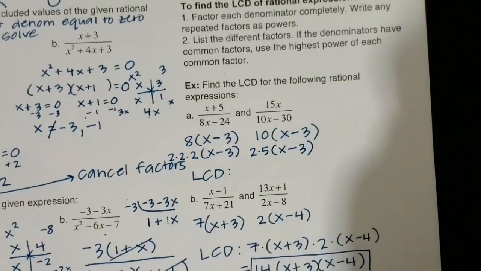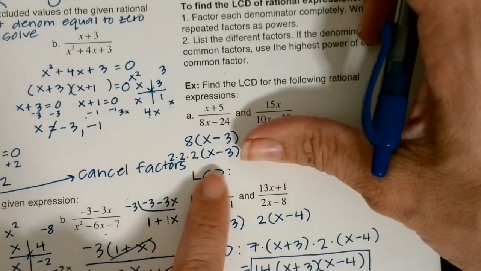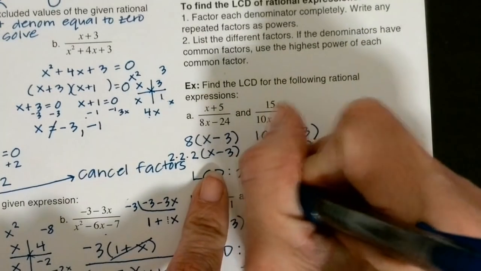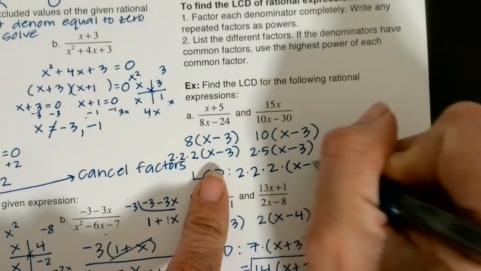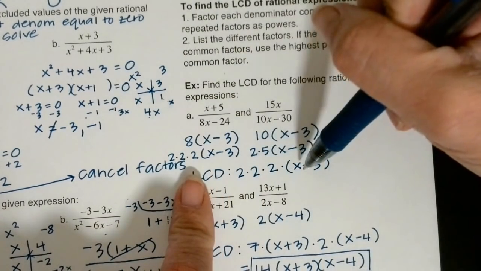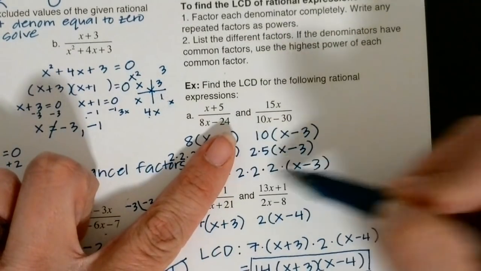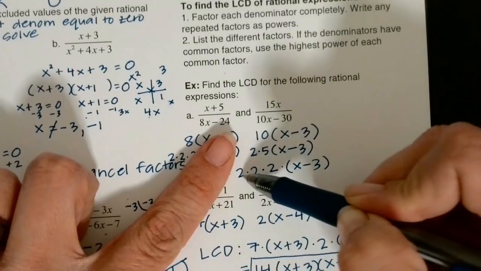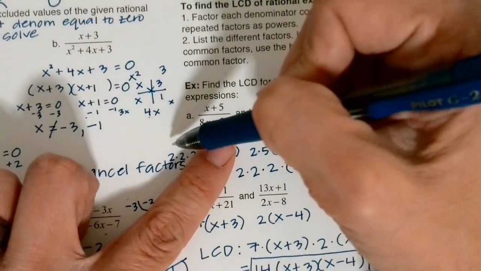So what you're going to do for the LCD is start with the first one, and it needs a 2 times 2 times 2 times x minus 3. Okay, so all of those guys are in there. Now I'm moving on to the next one. Is there a 2 in here for this guy? Yes. There's actually 3 of them. This guy only needs 1. It's this guy that needs 3.